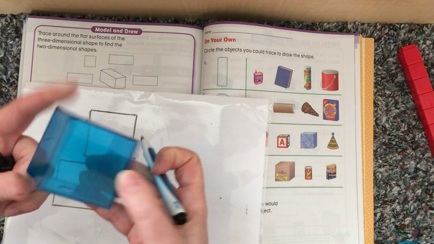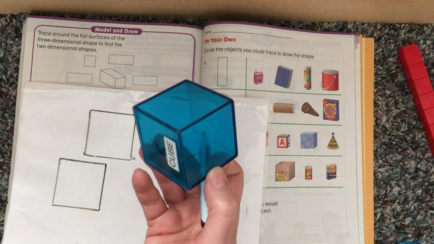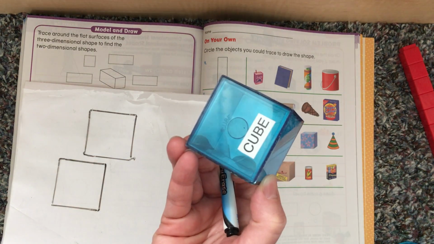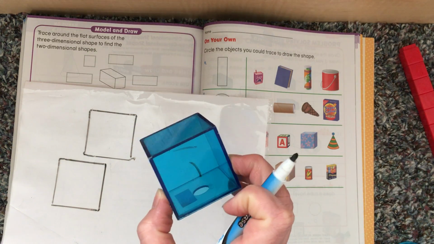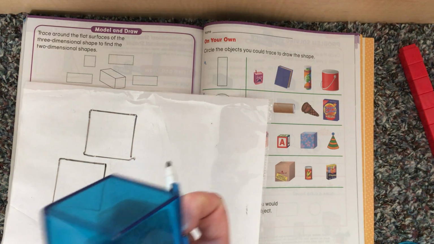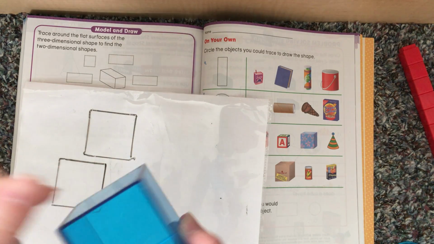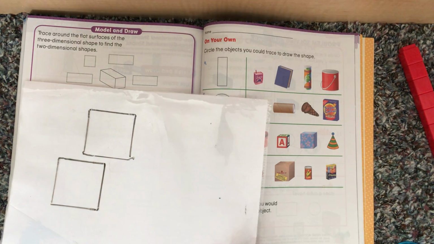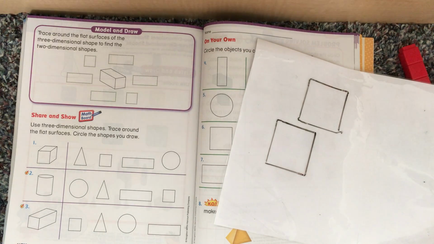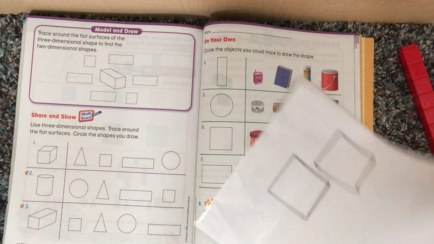So now I've done that one, and I could keep going until I've done all of them, but actually you guys already know this is a cube. Every single face is shaped like what? Every single face is shaped like a square. When you're done tracing sides, please erase it so it doesn't stain. Okay? Every single face is shaped like a square.